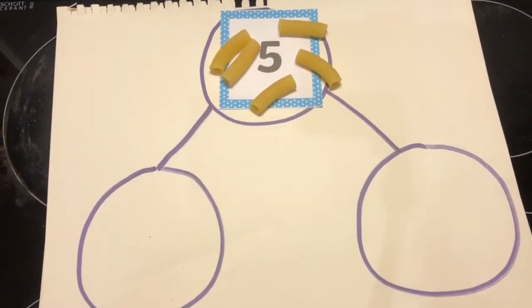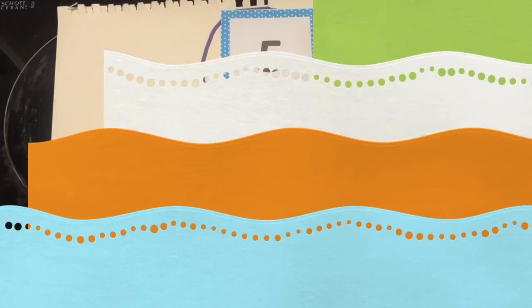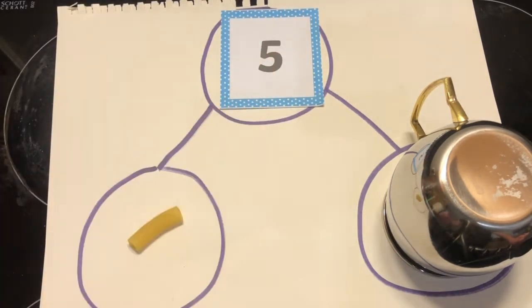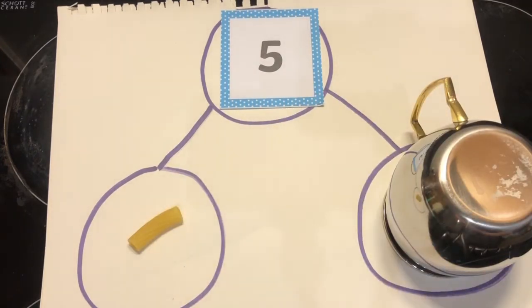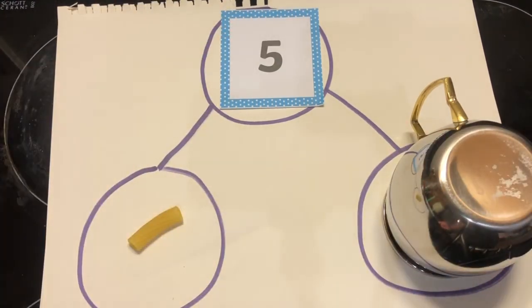Let's try one more just for fun. Let me see. Pause the video. So I've moved the pasta shells out of my hole at the top. I've moved 1 into this part. How many's in this part? 1. And I moved the rest into this part, but I've covered it with a cup. How many pasta shapes are under that cup? Because when you count them all together, they're equal to our whole, which is the number 5.